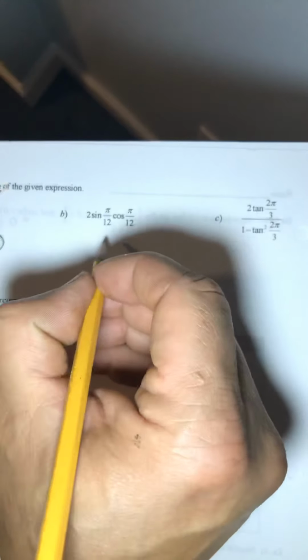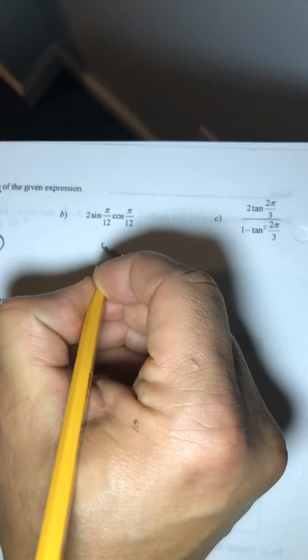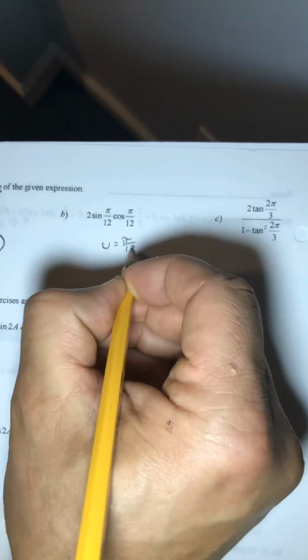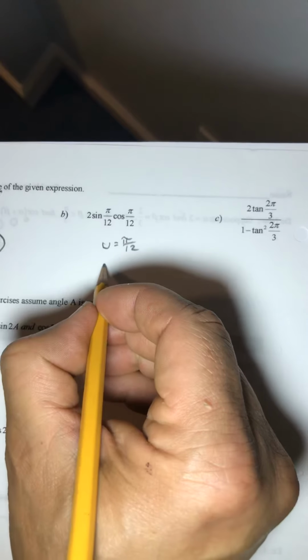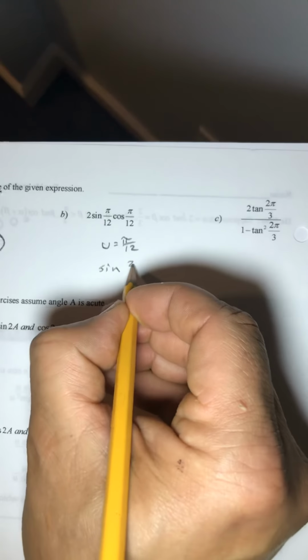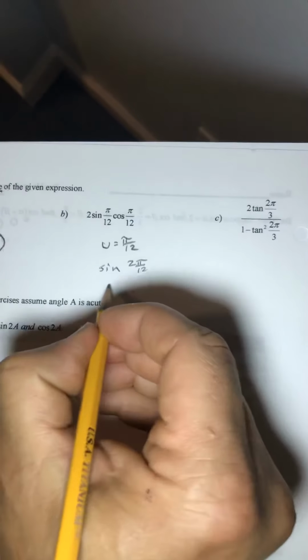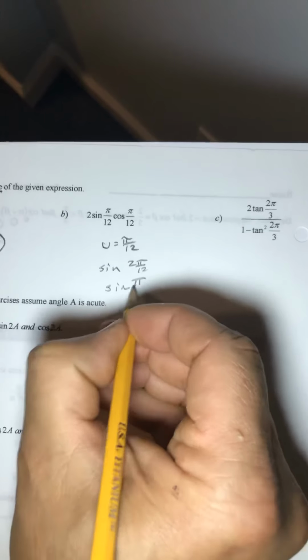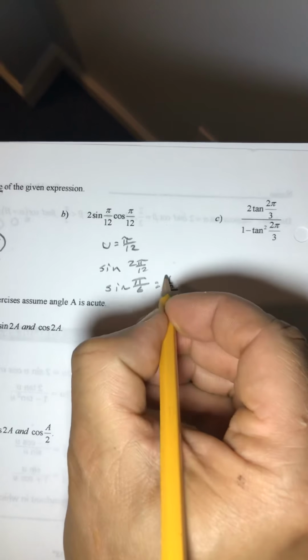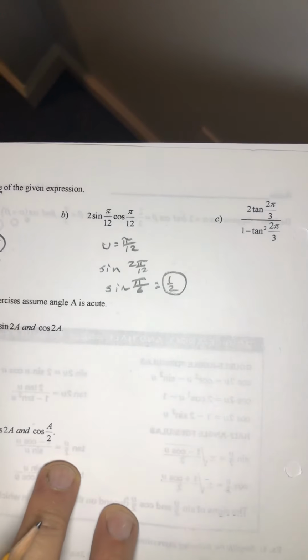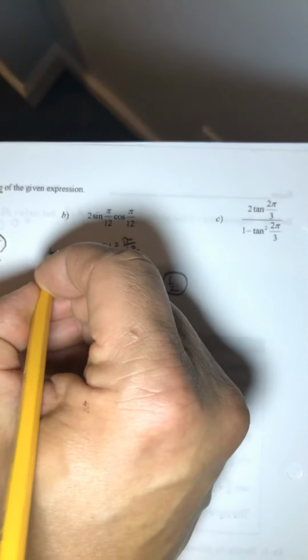All right, so this next one, another double angle formula for sine. You're using u as pi 12ths, working in radians now. So sine of 2 times pi 12ths is just going to reduce to sine of pi 6th, which is half. Remember, pi 6th is 30 degrees. And, oh, I forgot to tell you that that was equation number 6 that I was using.